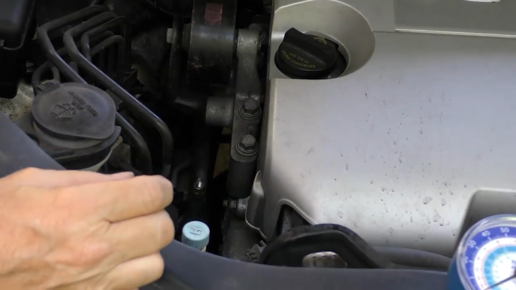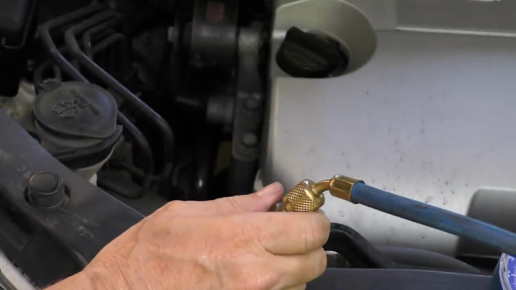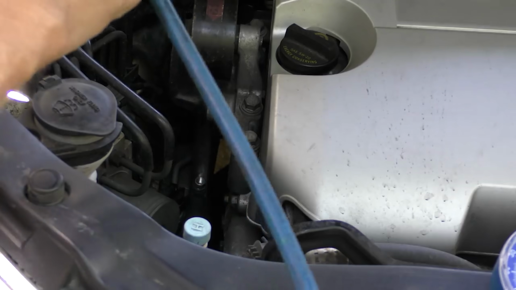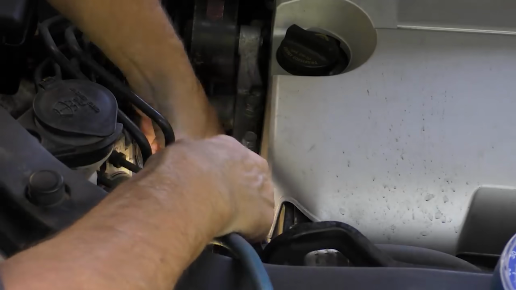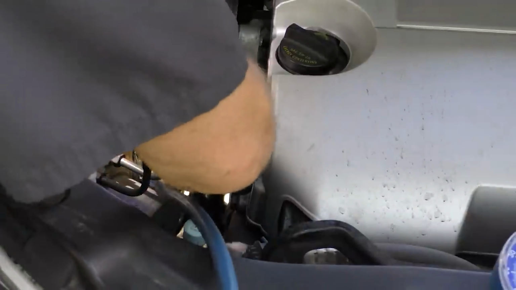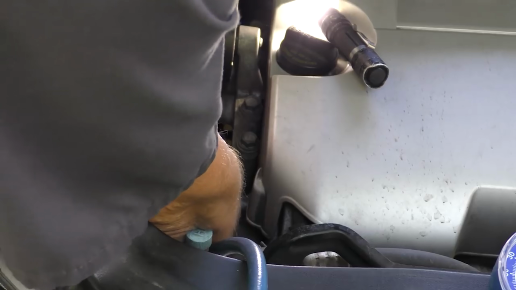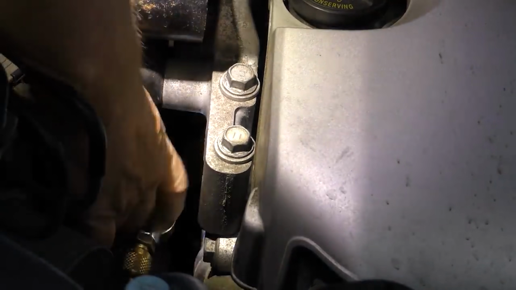Now, there's a low side and a high side. We're going to hook up the low side first. It's the one that says L, obviously, L. Down there. Not the greatest place to access, but I've seen worse. I'll have to adjust this so it goes up. Now at least I can get it in the hole. Try to snap it on. You have to wiggle it and snap it on, and in this case, there's not much wiggling room. There.